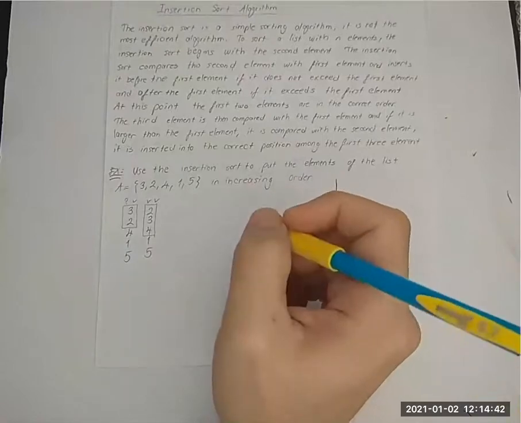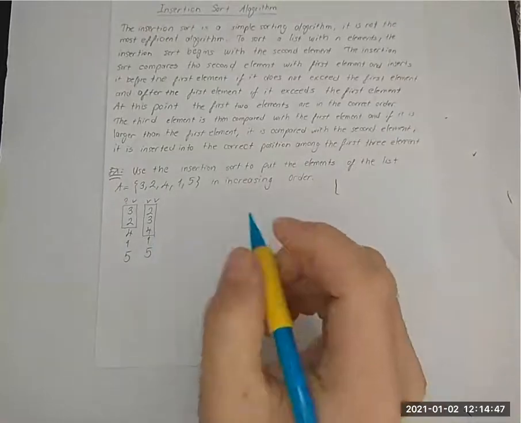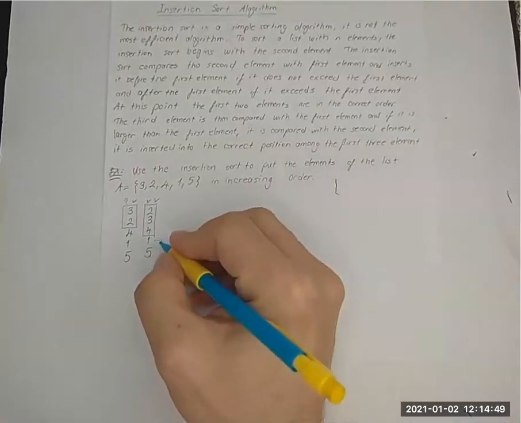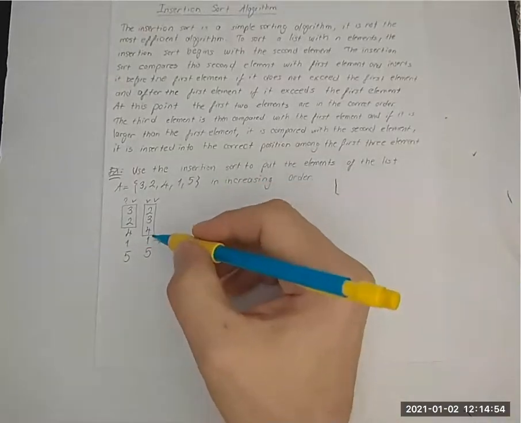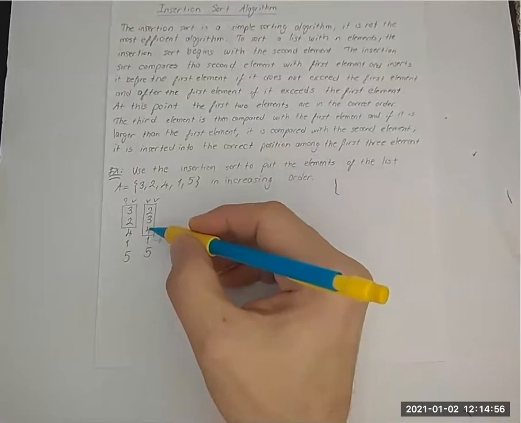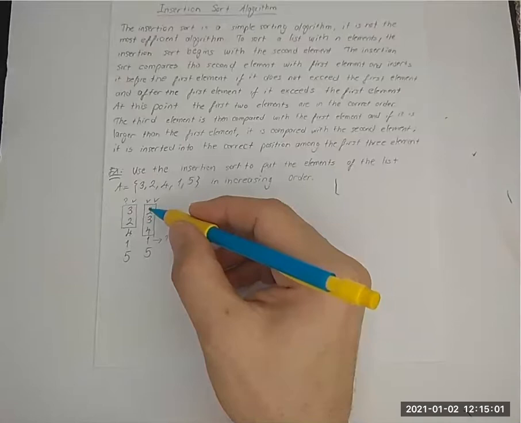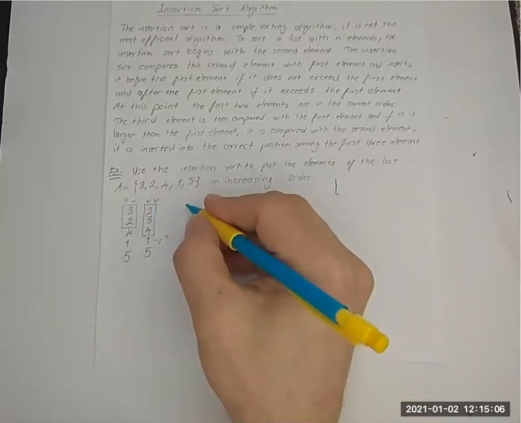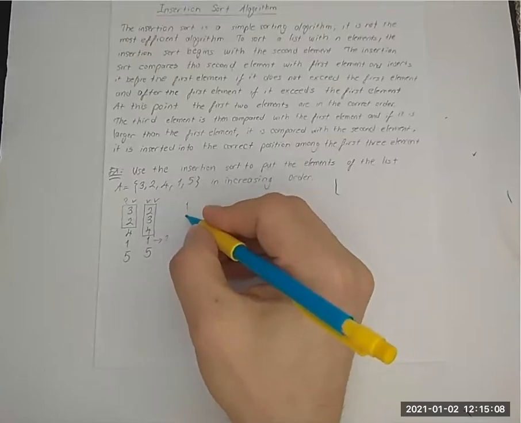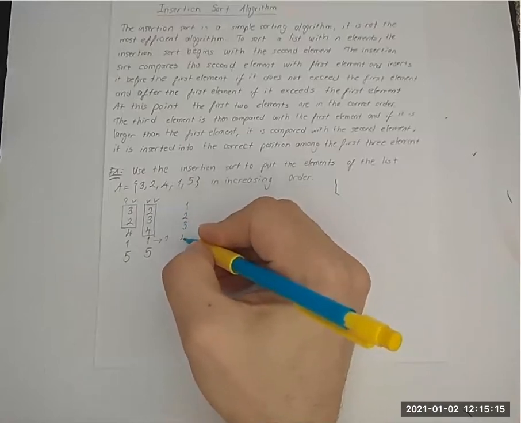The fourth element is 1. So we will check that element's position. So this is going to be less than the third element, less than the second element, less than the first element. It's going to order that one in that step: 1, 2, 3, 4, and 5.